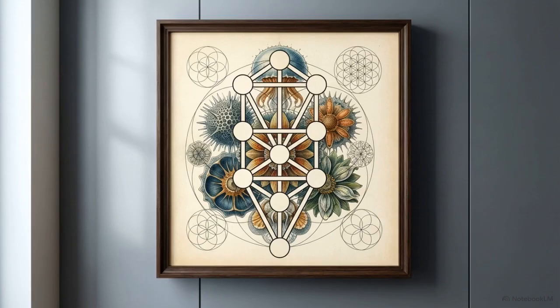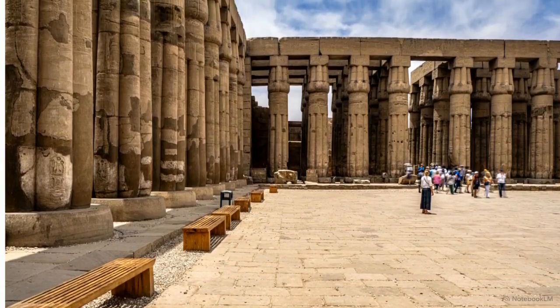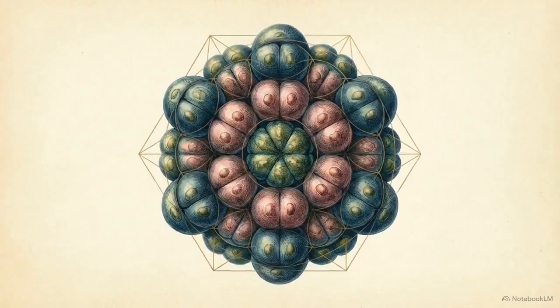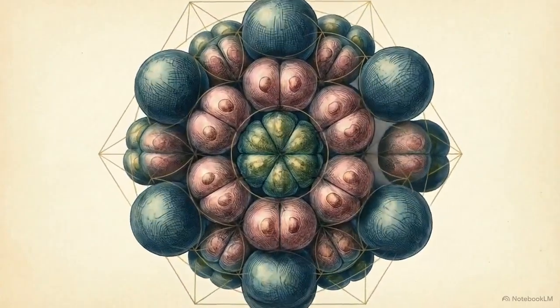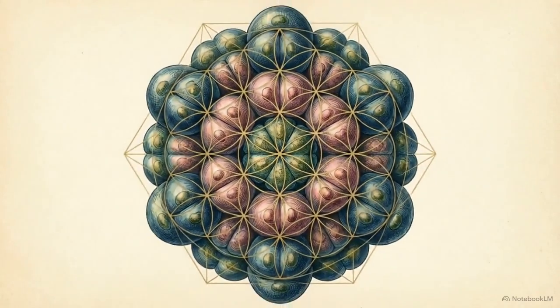While many assume the tree of life is a modern invention, the design is thousands of years older, recorded on these towering columns at Karnak and Luxor in Egypt over 5 millennia ago. This geometry describes a recurring structural logic that appears whenever life organizes itself into a shape. It is a universal property of matter.